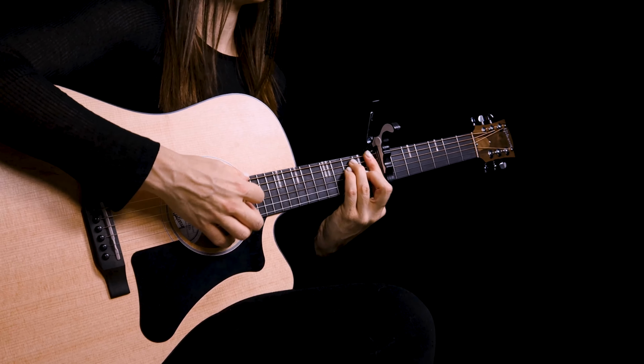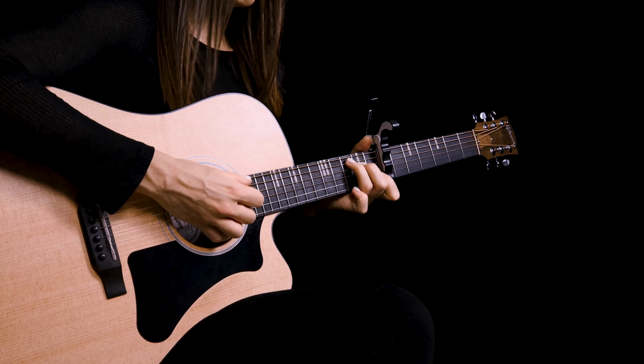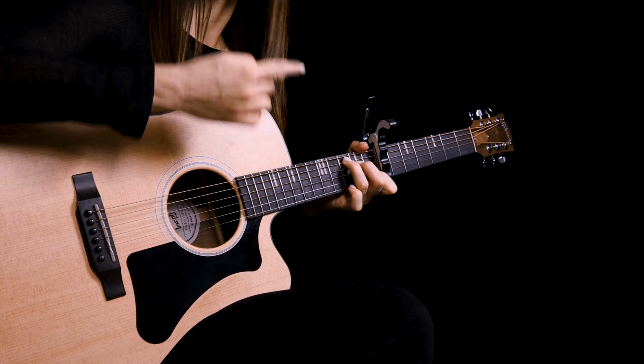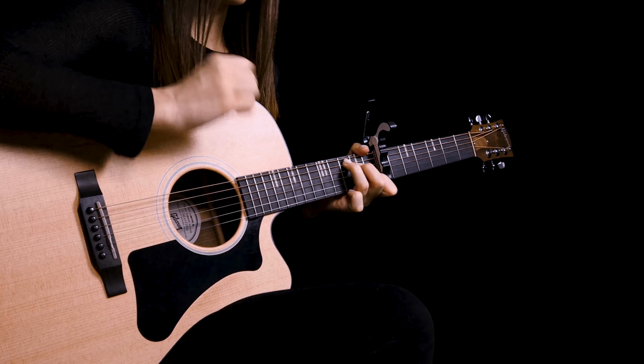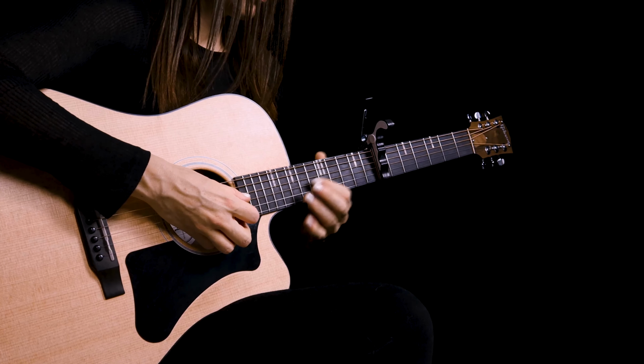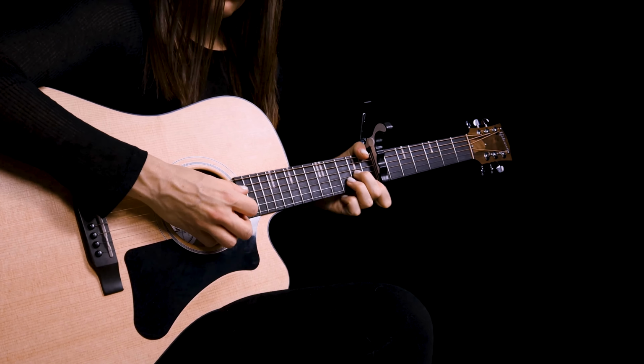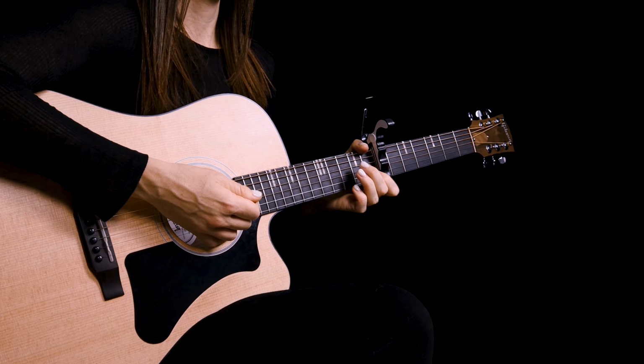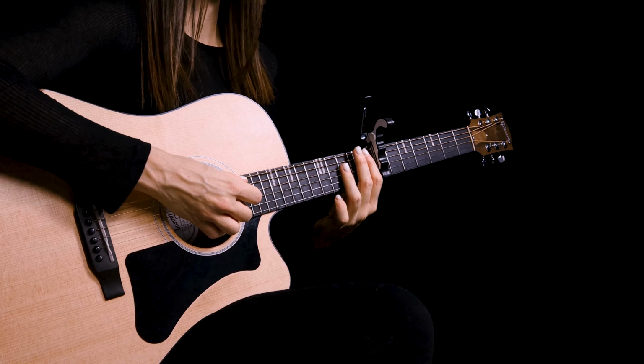So we've got the F. Then I'm going to play a C shape, which is my G transferred higher. So this is an open shape. Then the A minor becomes a D minor. And then the F major becomes what? A B flat major.